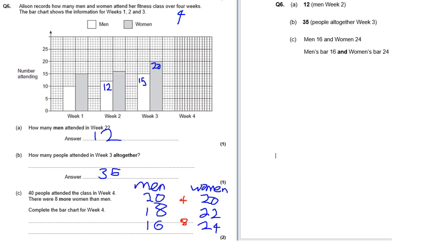60. I don't know if I can do this. I'll try. Oh, that doesn't look horrendous. So men going up to 16. We'll have the women going up to 24. One less than 25.